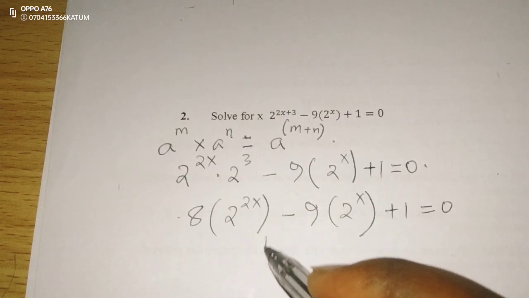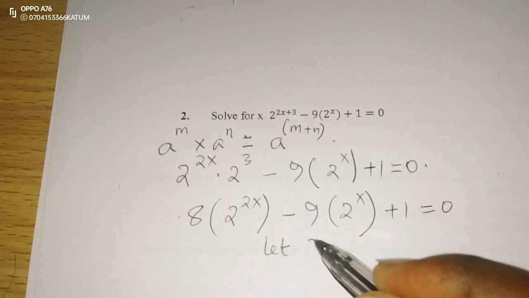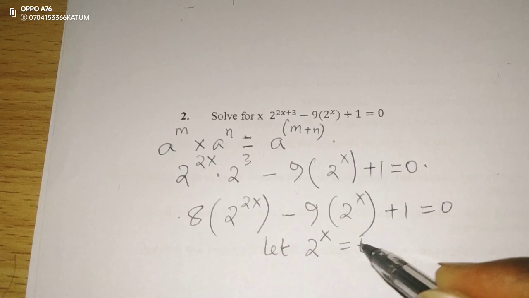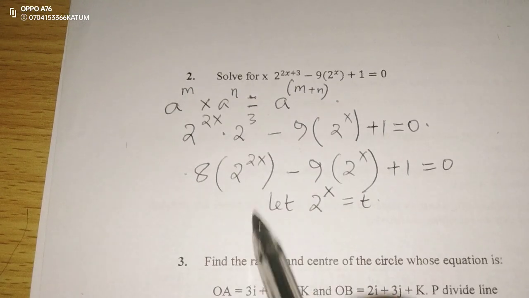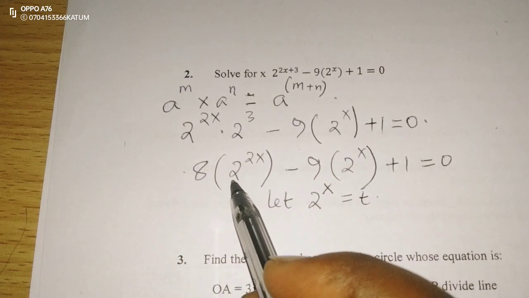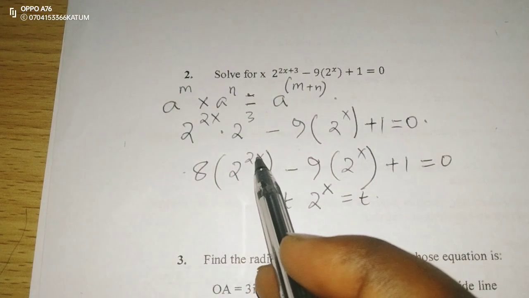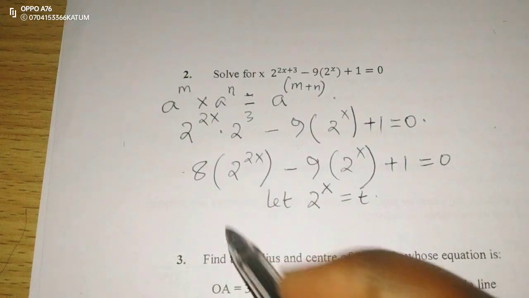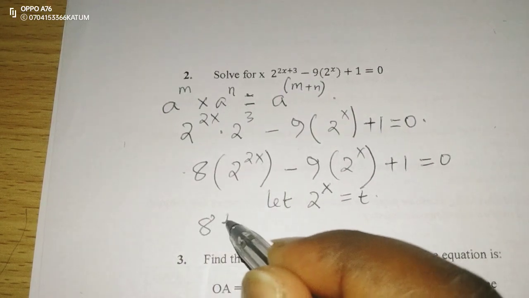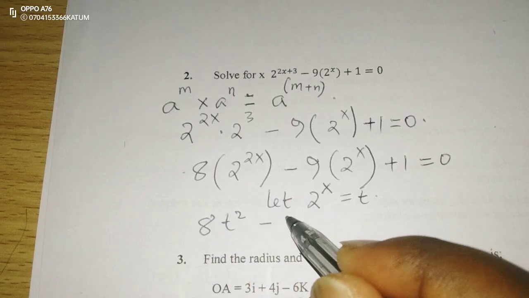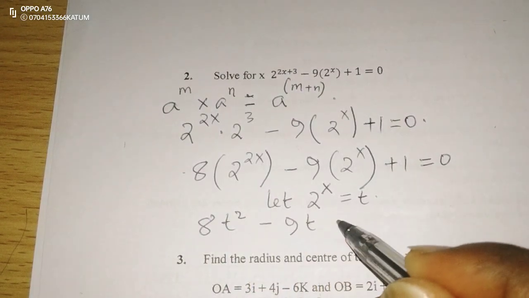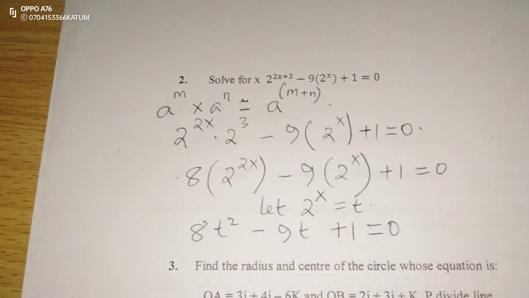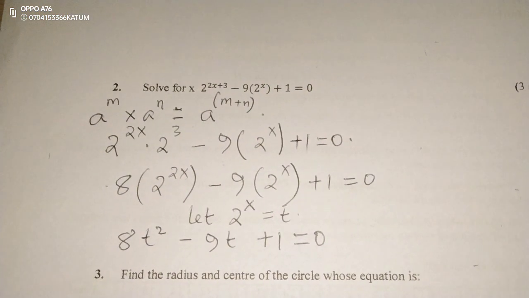There is something common and we can let it be a certain unknown. 2 raised to x can be let to be t, such that now this becomes 2 power x, and now we have the power x multiplied by 2. So this becomes t squared. So we have 8t squared minus 9t plus 1 equals to 0. Then we solve for t.